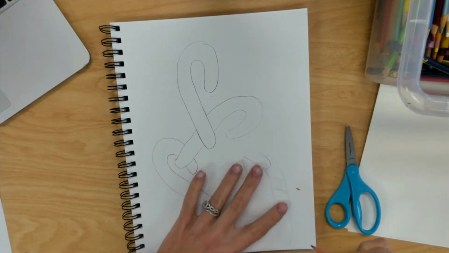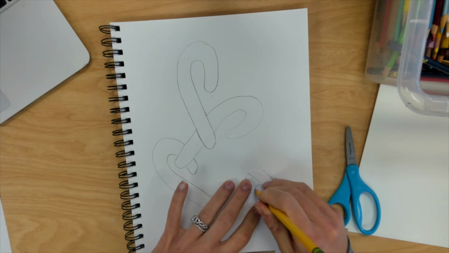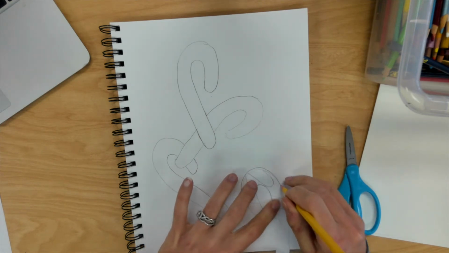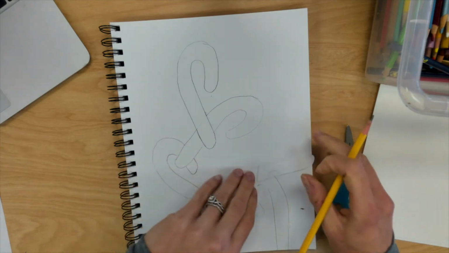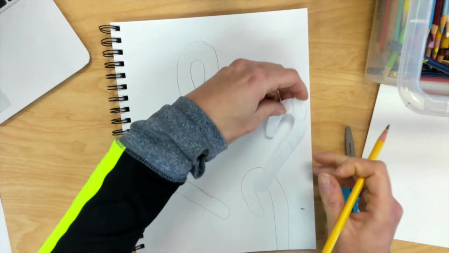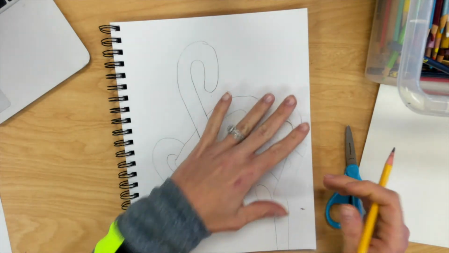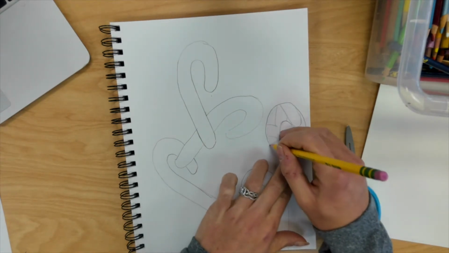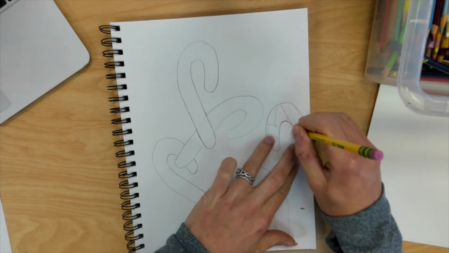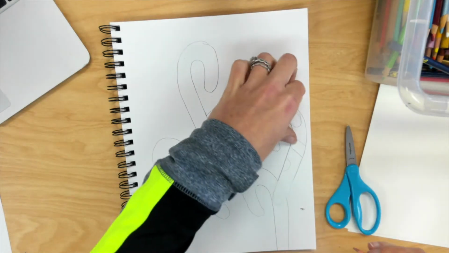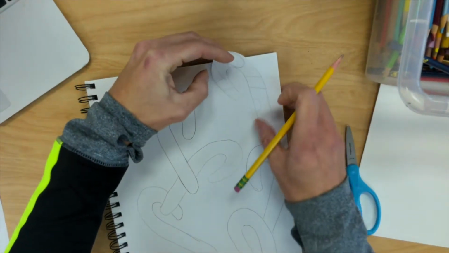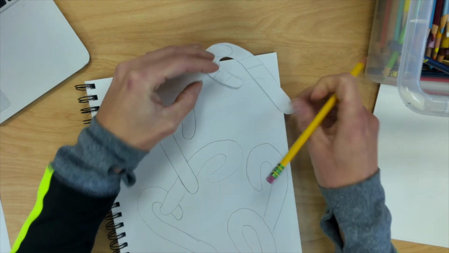I'm going to turn maybe this way, have it go off of my paper. Gonna have one kind of off the page here.